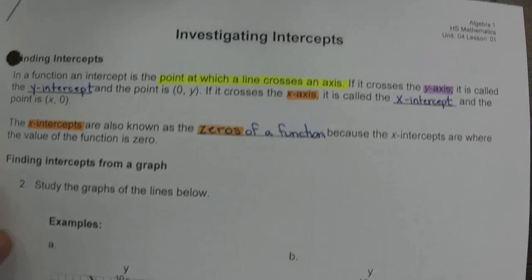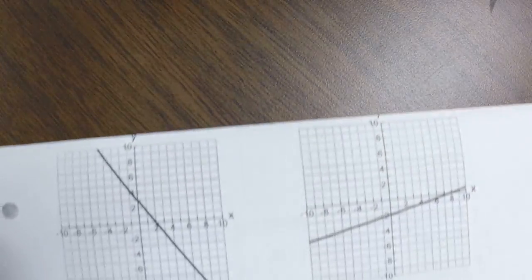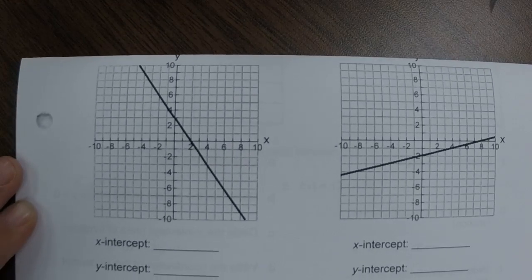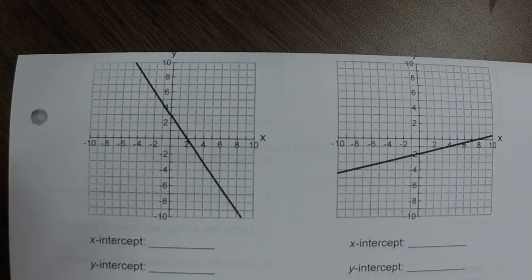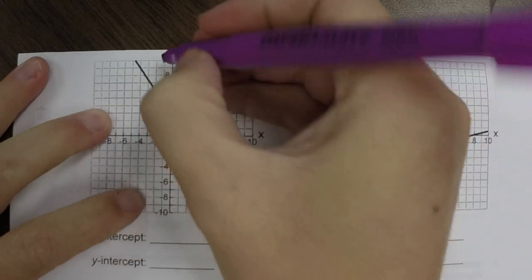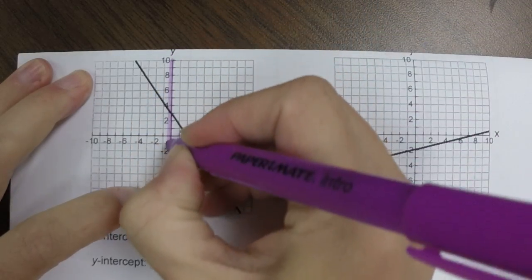So if we look at these graphs, as usual, I need to fold my paper so you can see. They want us to find the x-intercept and the y-intercept. Well, we did the y in purple, so let's do this. Here's the y-axis.